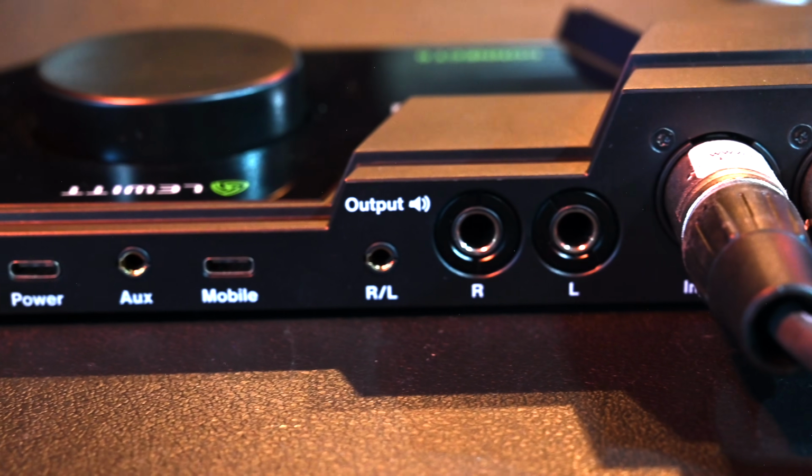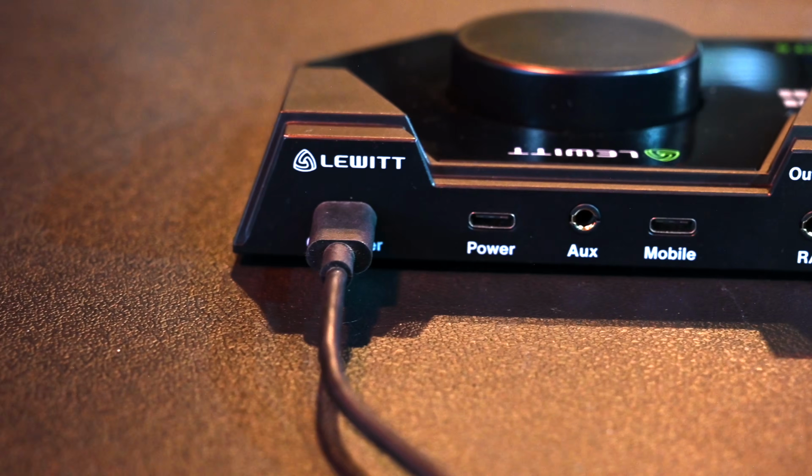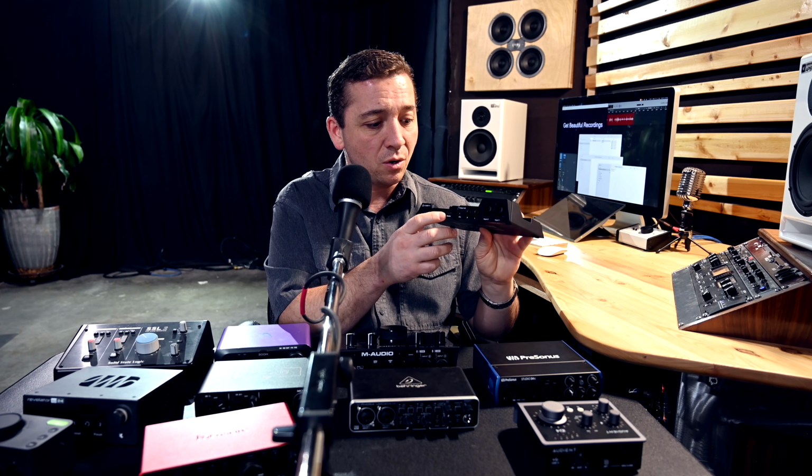And then the winner for the best features goes to the Lewitt Connect 6. You know, this one surprised me because they call this a 2-channel audio interface, but it's so much more than that. It's got your standard 2 inputs, but it's also got an input for a mobile device, so you can plug an iPad directly into this and record the digital signal. It never does go analog.